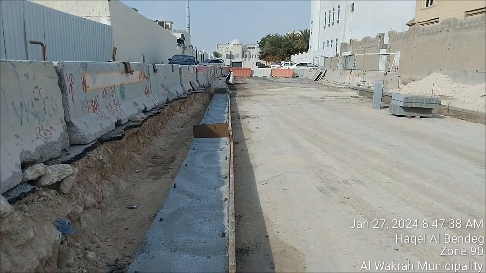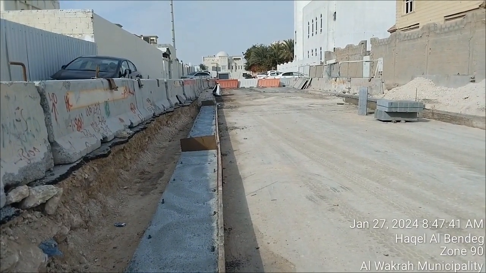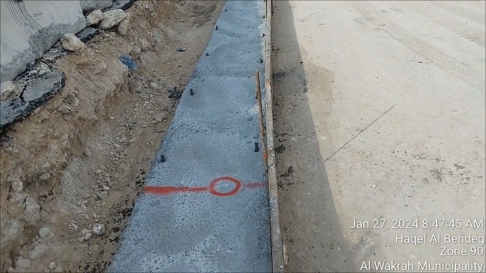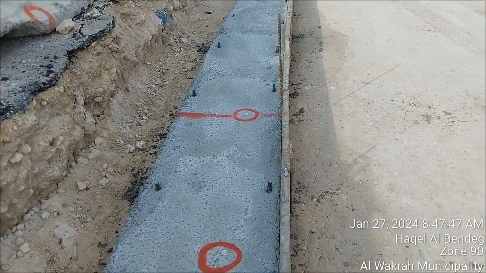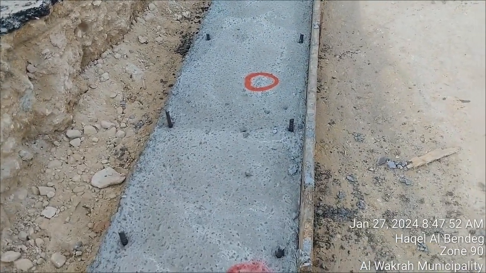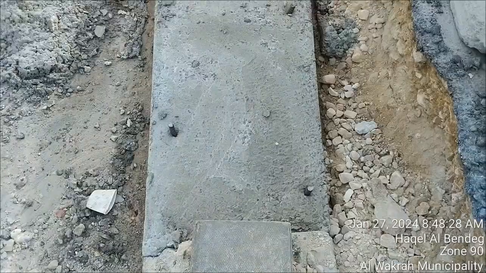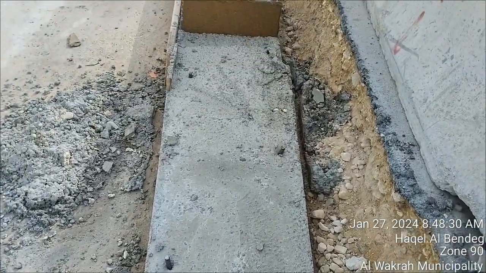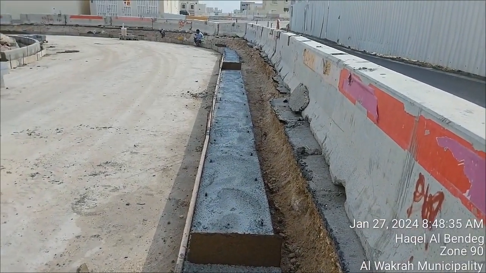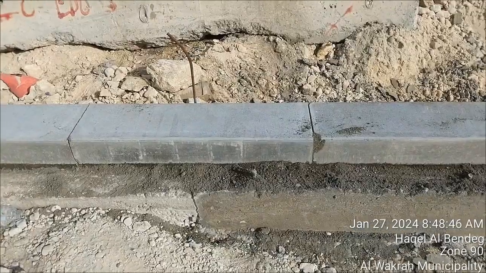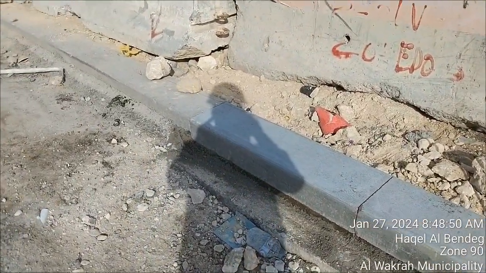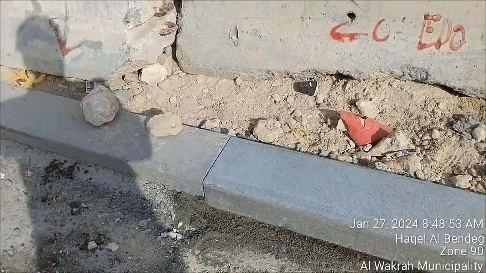Now we can see that the curbstone foundation is already cast. The filler board is fixed after every 10 meters, and as you can see, there are steel dowels on both sides of the curbstone foundation. These steel dowels should be installed at 50 centimeters spacing, and the diameter of the bar should be 12 mm. They hold the backing concrete and hold the curbstones while we are doing the curbstone foundation.